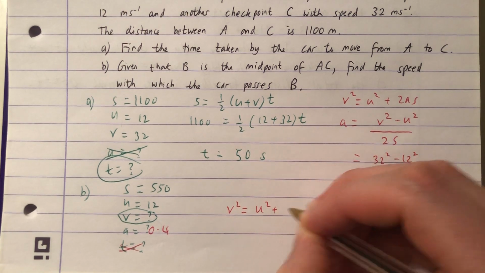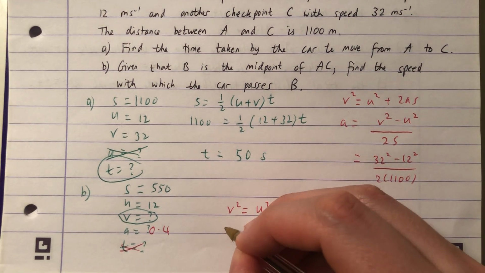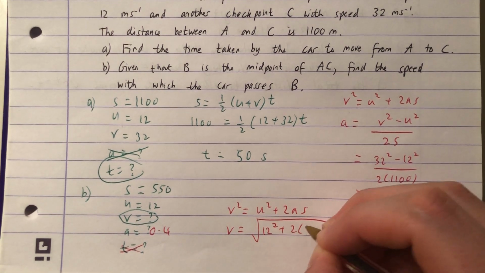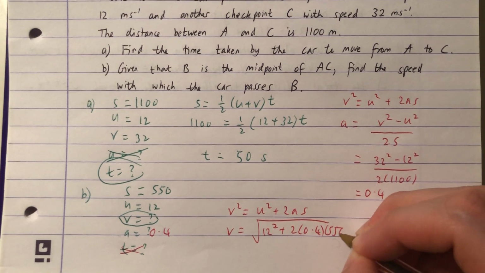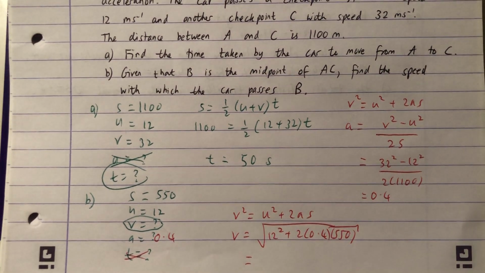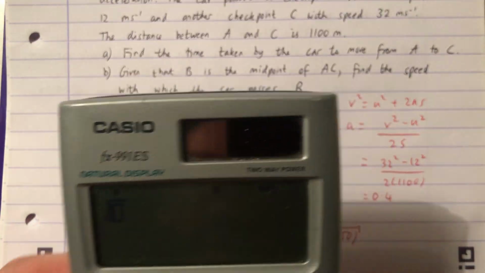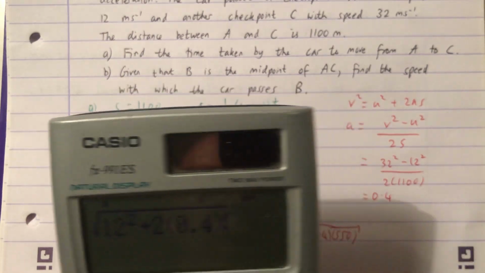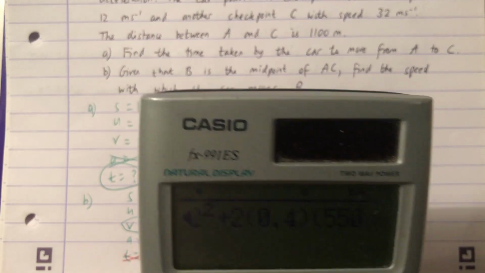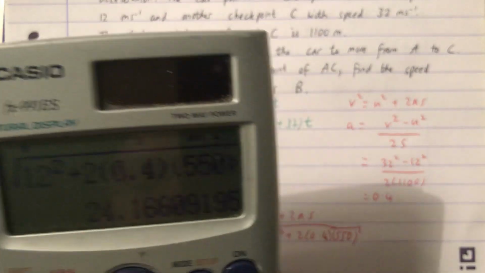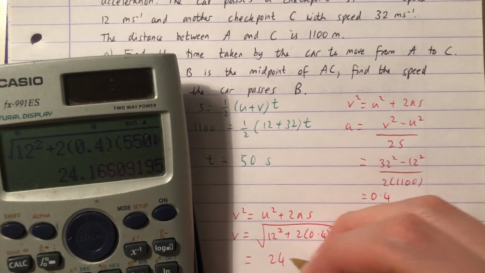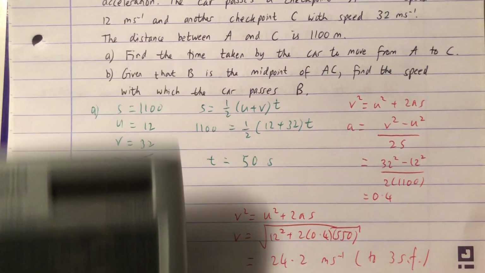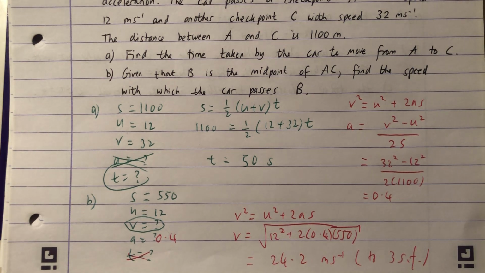V squared equals u squared plus 2as. So V is equal to the square root of 12 squared plus 2 times 0.4 times 550. Type that into your calculator, and round it to 3 significant figures: 24.2 meters per second to 3 SF. Okay.